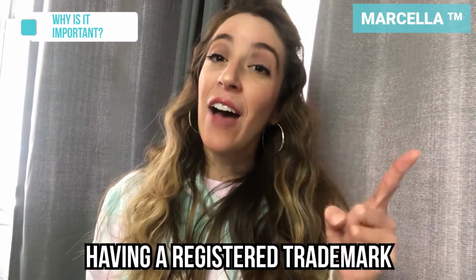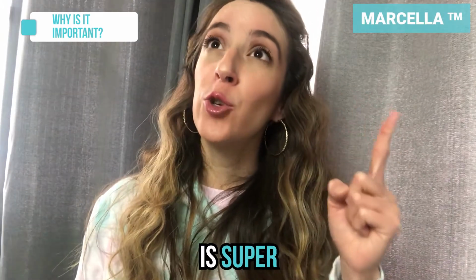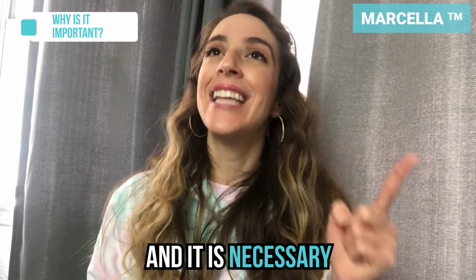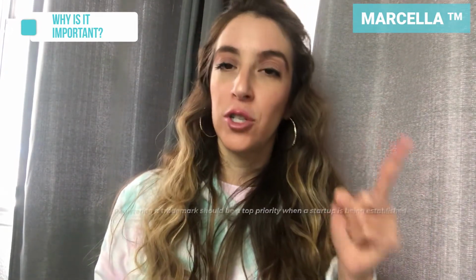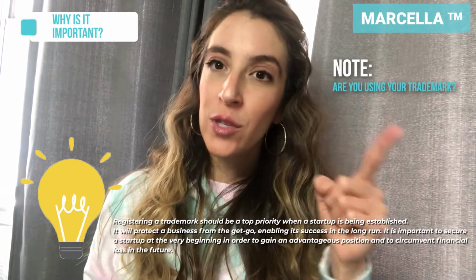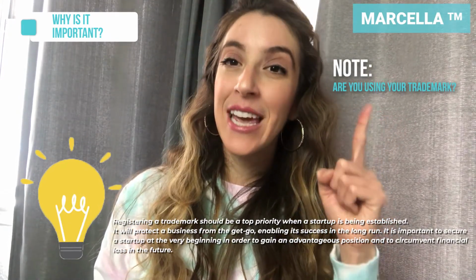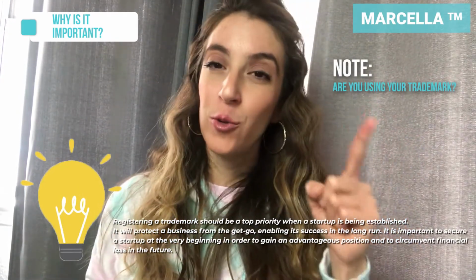Well, listen, having a registered trademark is super important, and it is necessary. It is a requirement before you are able to secure a registered trademark. So using your trademark in commerce is a requirement in order for you to obtain a registered trademark. So all of the registered trademarks that you see on the database are a result of actual use.